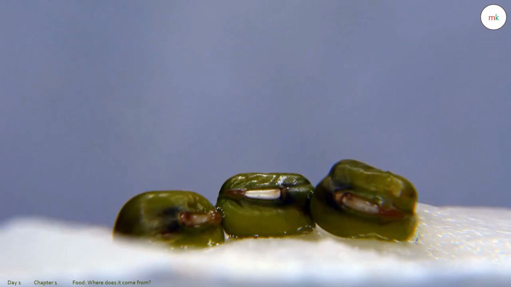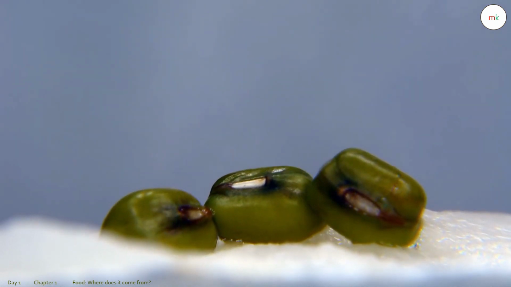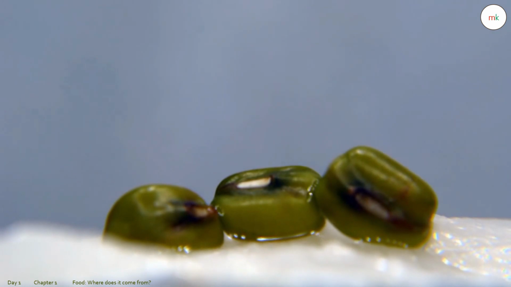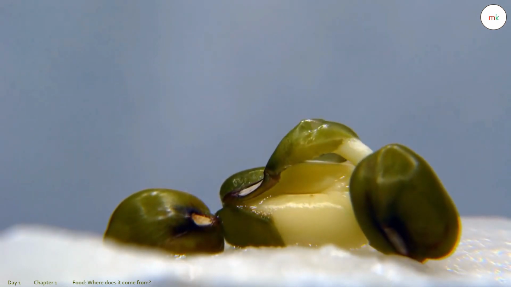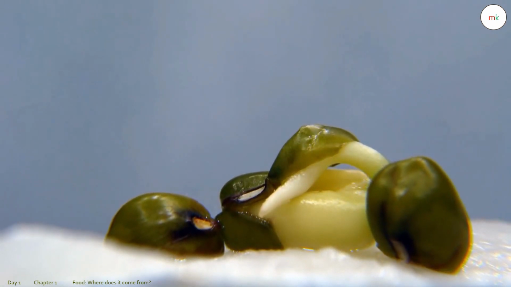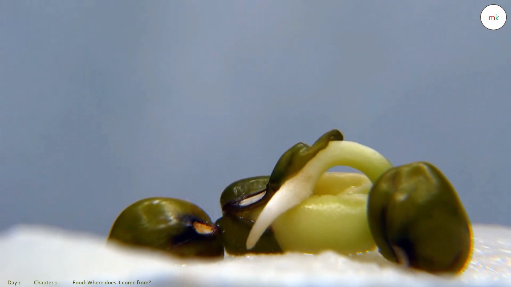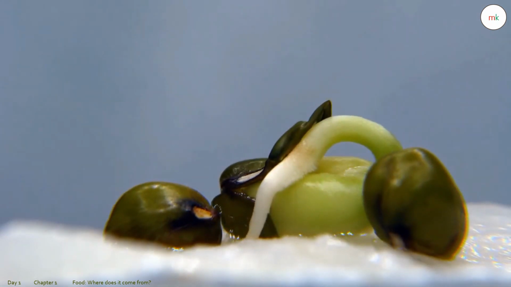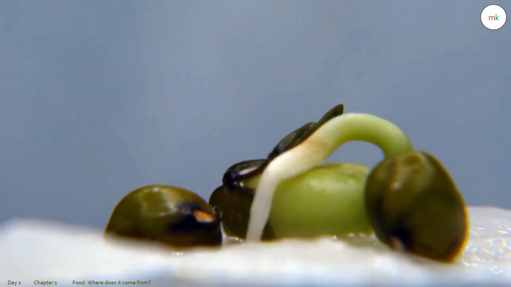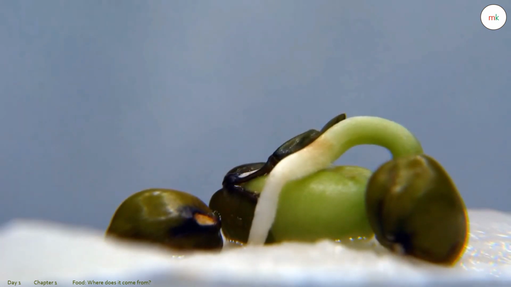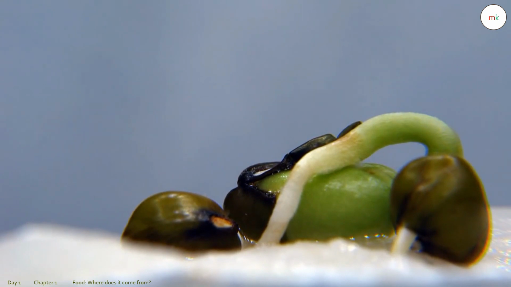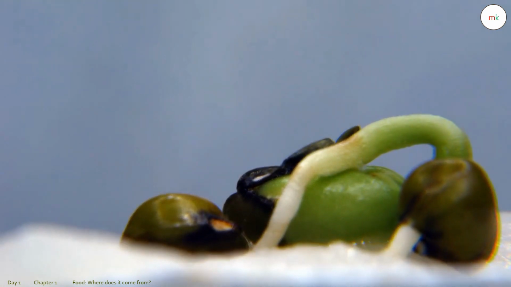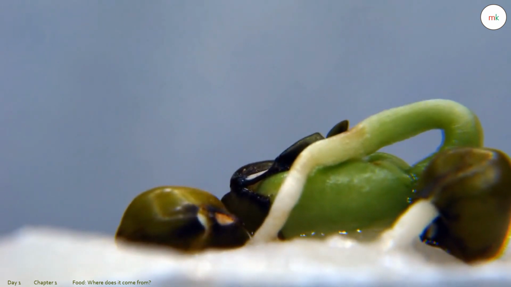Let's see this video to see how the germination actually happens. It is indeed a delightful sight to see how the seeds germinate, how the roots and the shoots come out, and how the young leaves of the plant start growing.